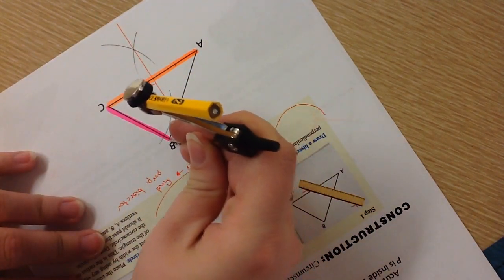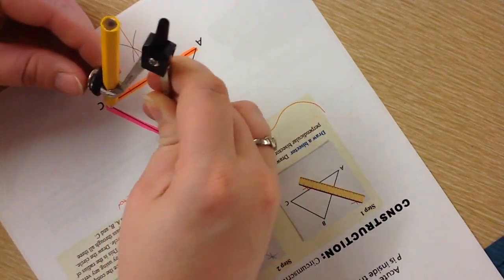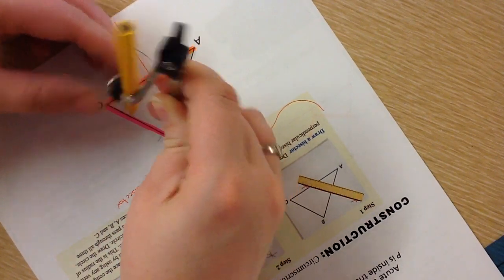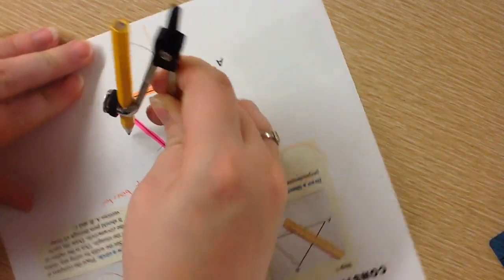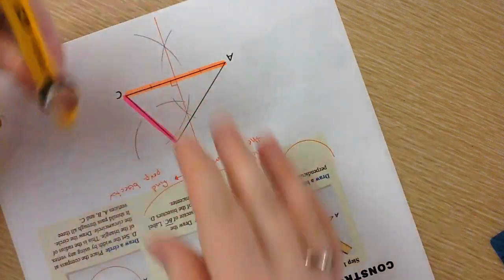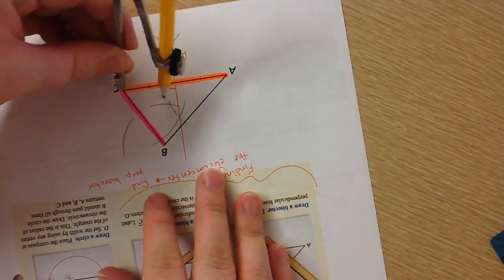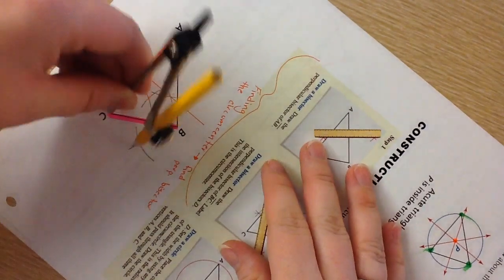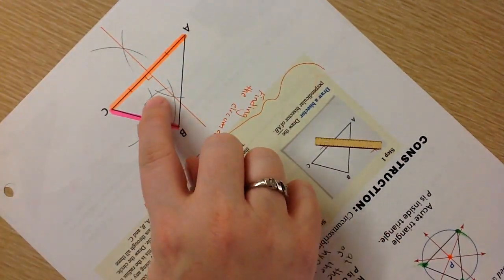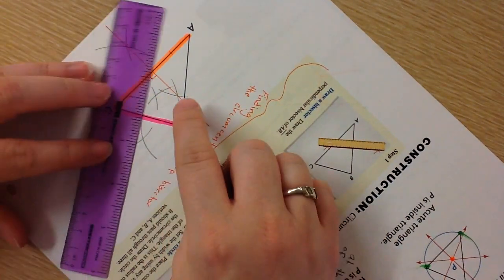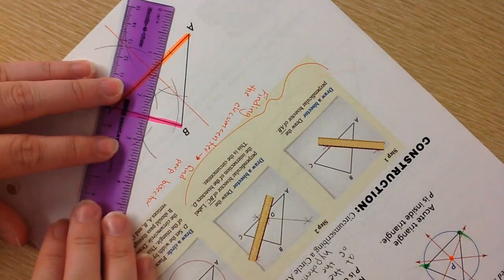And I'm going to come over. I'm going to put my point at B. That's way too far. We only want to be a little farther than halfway. Again, arc above, arc below. Okay, I'm going to come over, do the same thing from point C. Arc above, arc below. So where those two arcs intersect, that would be this point here and this point here.